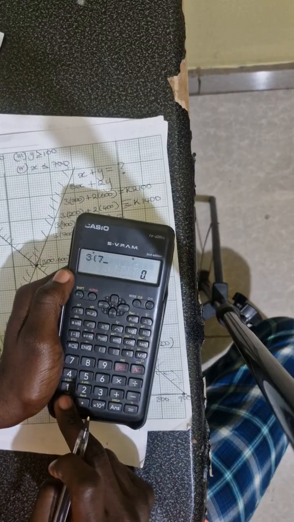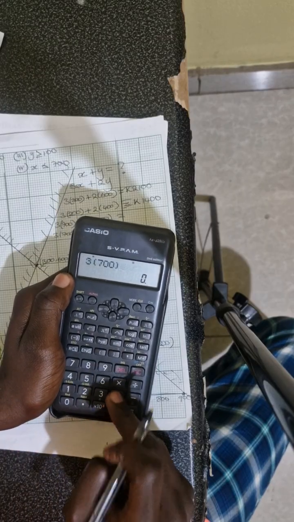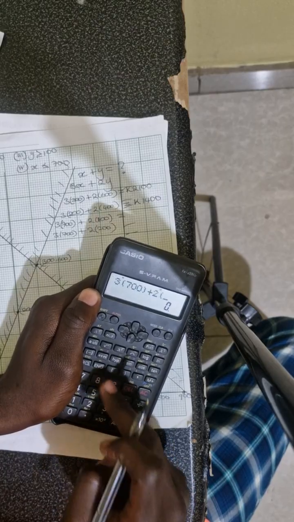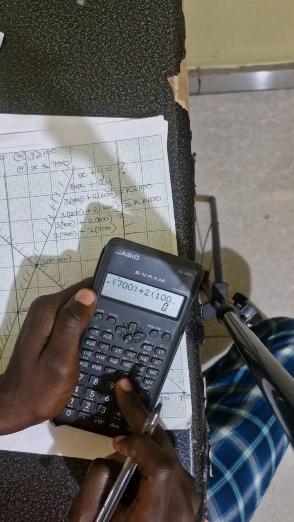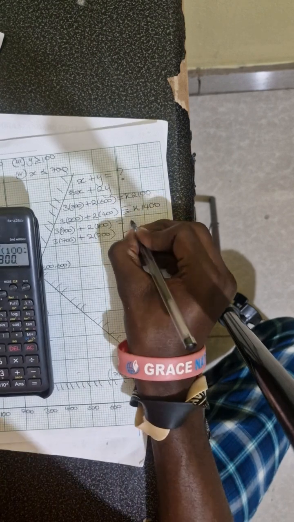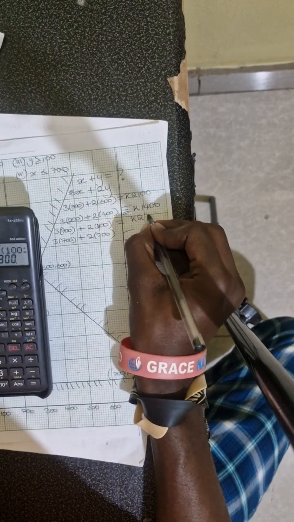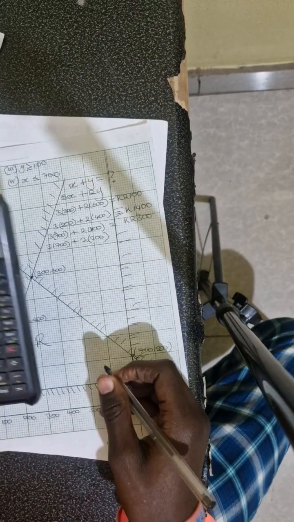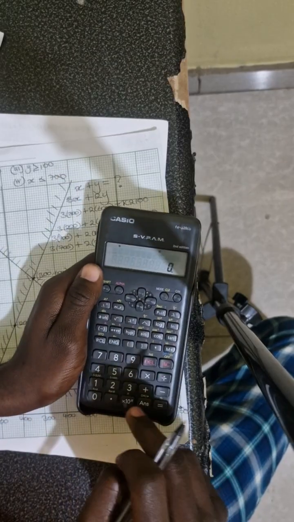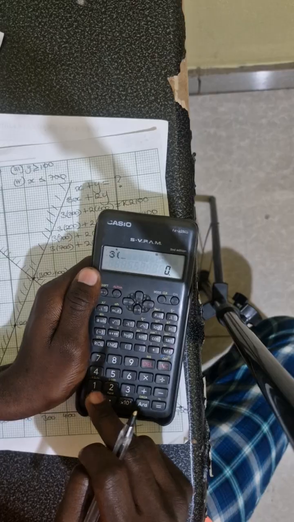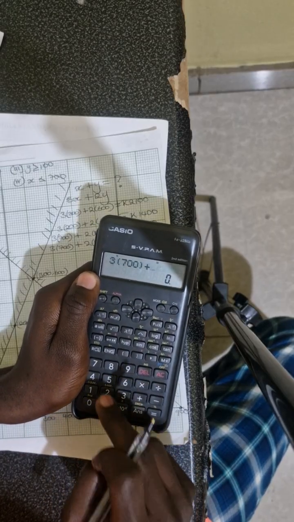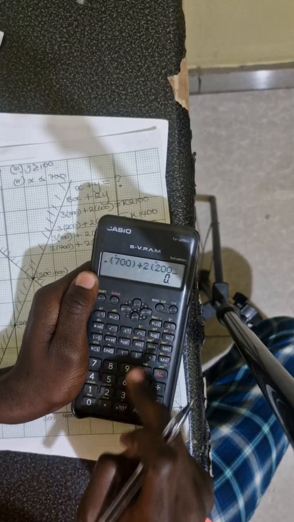Now let's go to the third one here. 3 open bracket 700 close bracket, plus 2 open bracket 100, equals. It's giving me the profit of 23,000 kwacha. Let's go to the last one here. 3 open bracket 700 plus 2 open bracket 200.